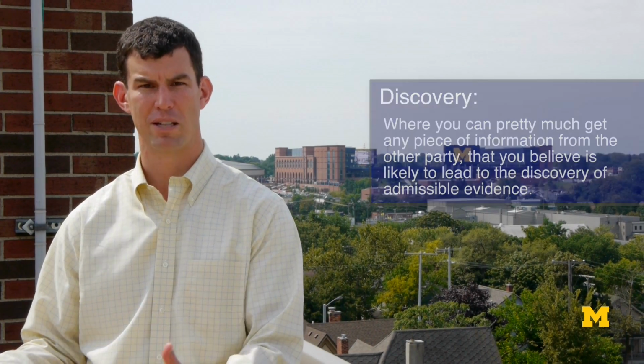what we call discovery. And this is the massive exchange of information that takes place in American litigation, where you can pretty much get any piece of information from the other party that you believe is likely to lead to the discovery of admissible evidence.